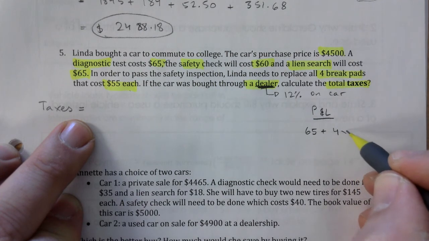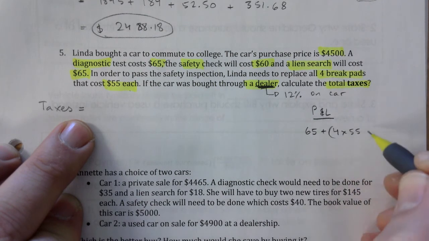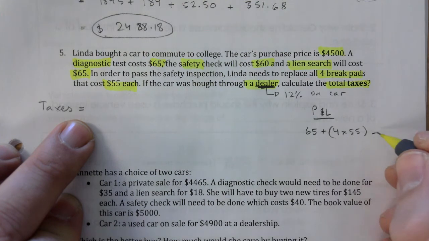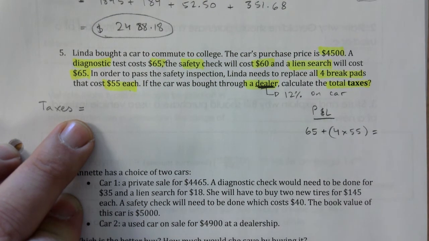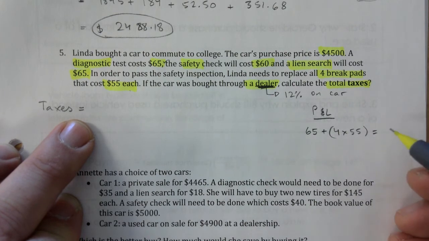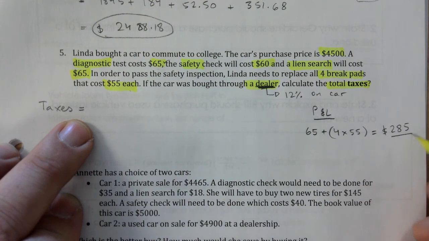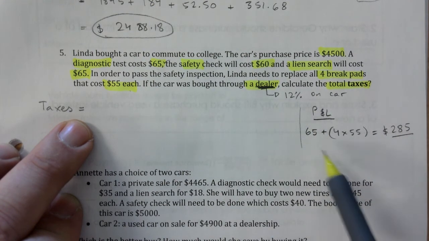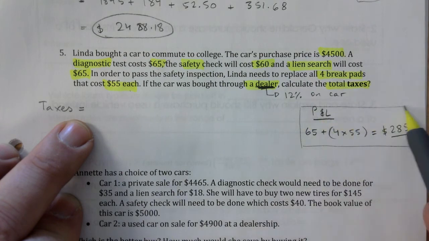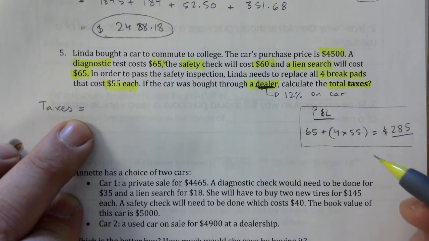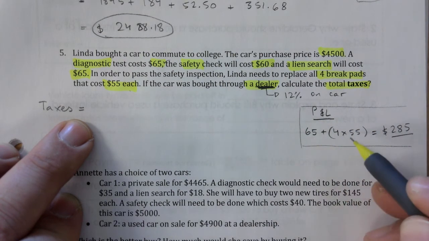So that's 4 times 55. That's 285 for parts and labor. Okay, so that's on the side that I'm doing that work. So this is your diagnostic, this is the brake pads.